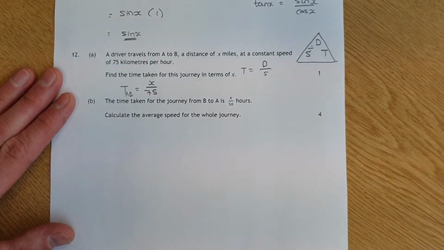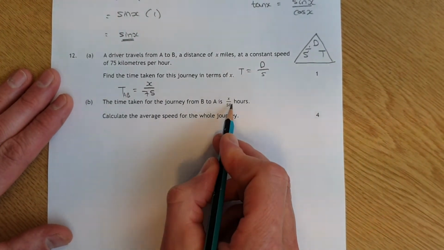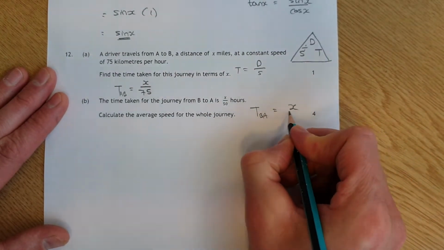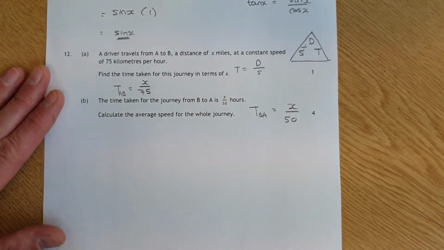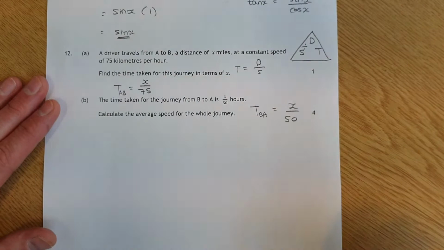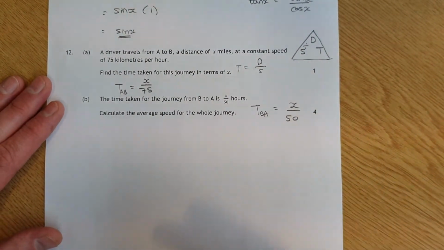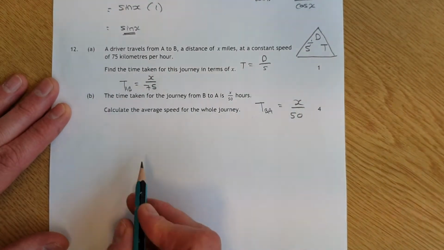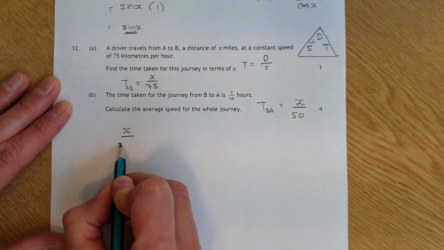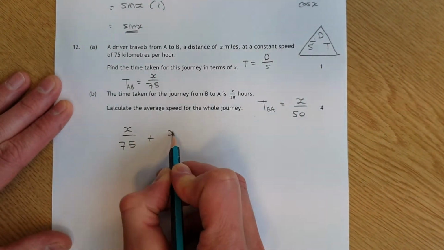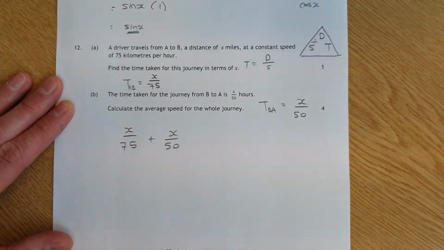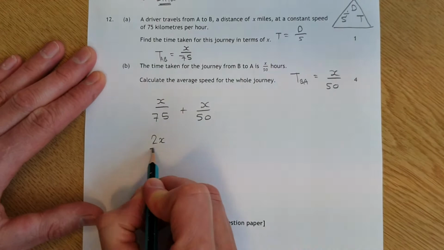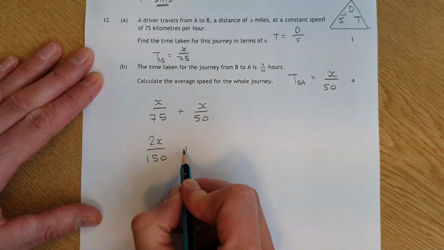Now the return journey from B to A is x over 50. So time from B to A is x over 50. So the average speed, we need to add together our two times and then divide it by 2. Dividing by 2 because we've got the two legs of the journey. So if we do x over 75 plus x over 50, well, if I multiply the numerator and denominator by 2 for the first fraction, I get that.